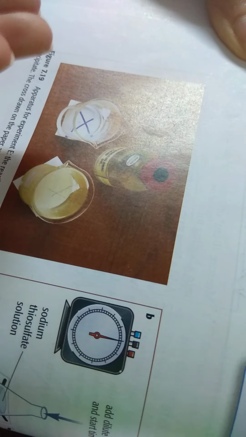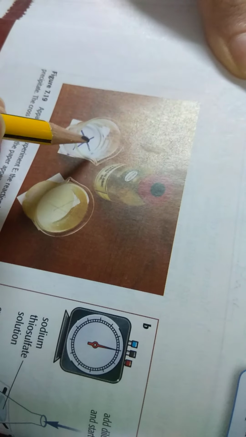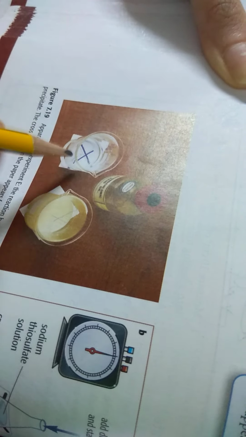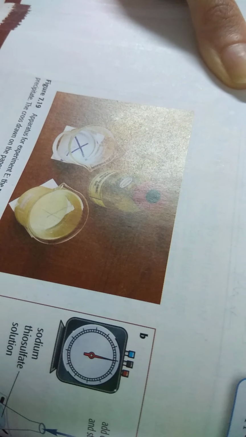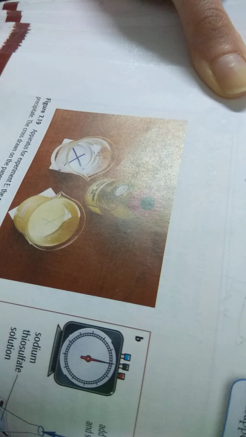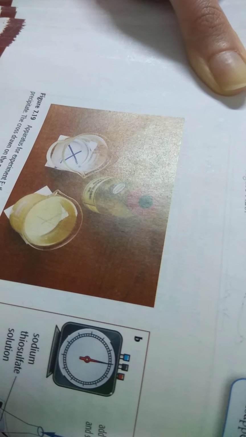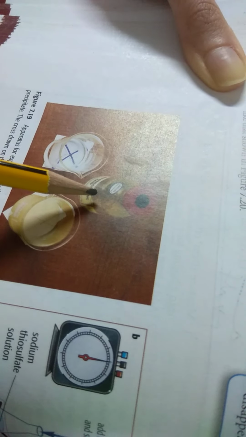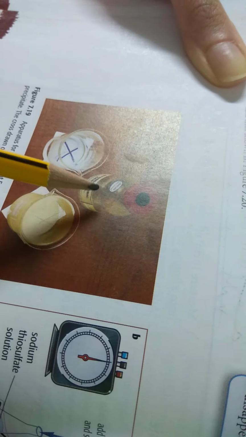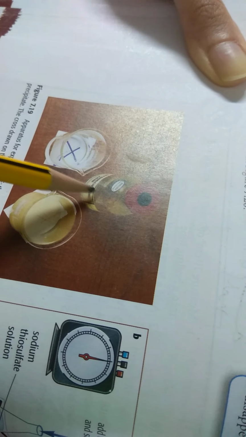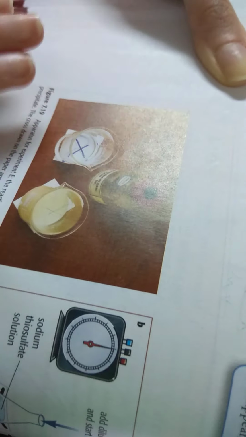There's a paper underneath the beaker which has an X drawn on it. If you look through the beaker, you can see the X because the solution is clear and transparent, and this is the hydrochloric acid, a diluted acid of hydrochloric acid, HCl. Also it's a clear solution.